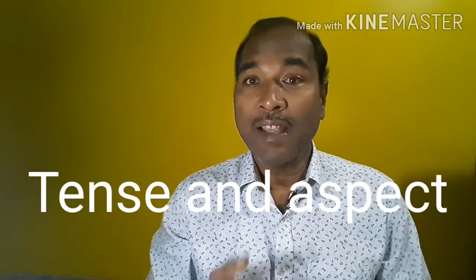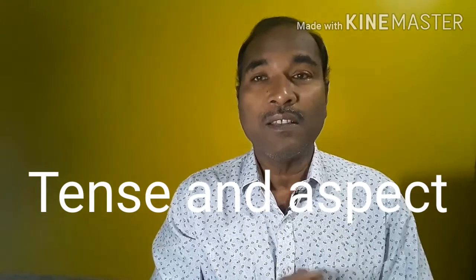We can detect the time and tense from these last sounds. So it is important to first choose which tense and aspect the verb belongs to, and it is the most important part, the beginning part of a sentence.